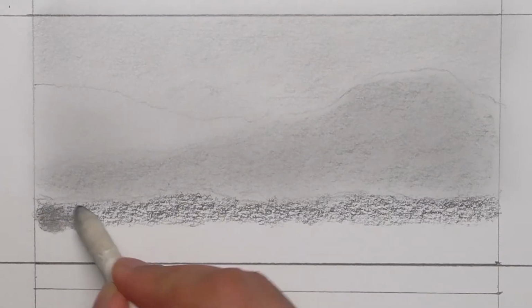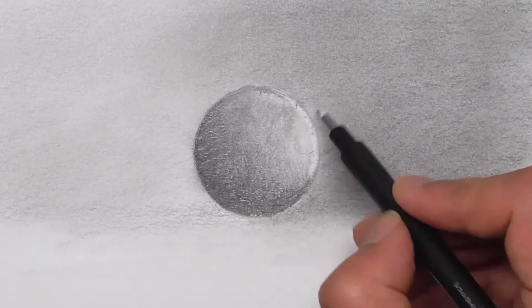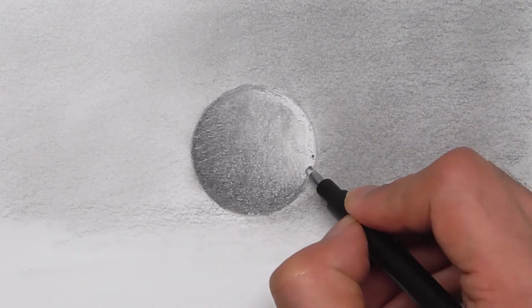blend using different blending tools, how to create blending variances really easily, how to create deep contrast in your artwork, how to also add highlights and add textures to your overall illustrations.